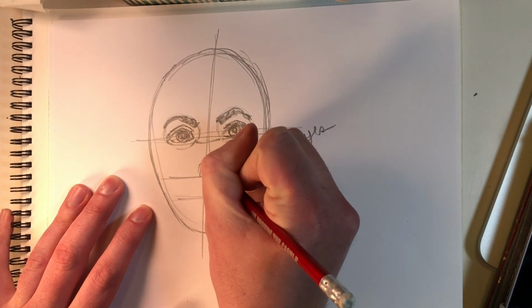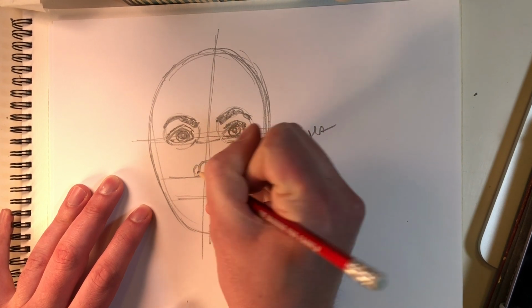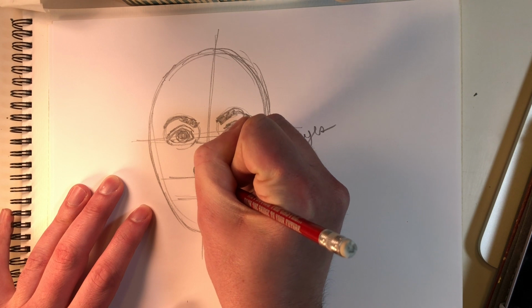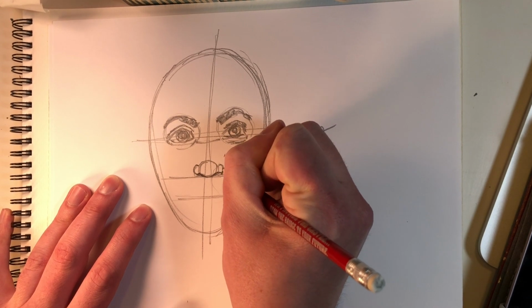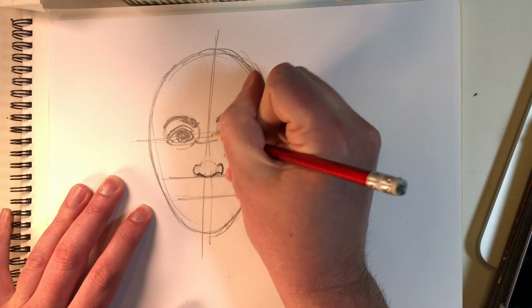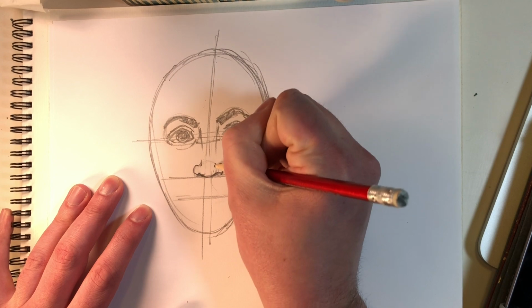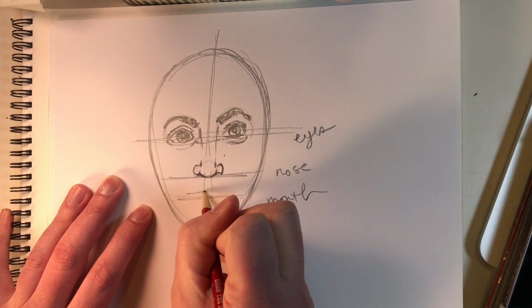Now for the nose, I'm going to sketch out just 3 circles, a larger circle in the center and 2 small ones on the sides. That's going to be a placement for my nose and nostrils. If I connect them along the bottom, I get a nice, easy, simple nose. And the nose is about the width of the space in between the eyes. Now, this is an average face. It's a little different for everyone.